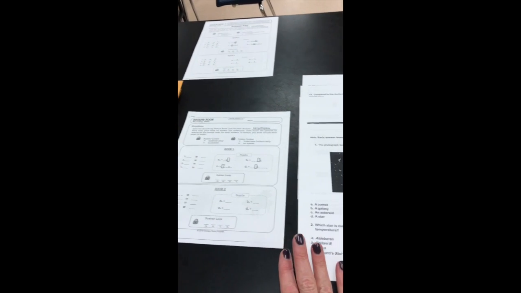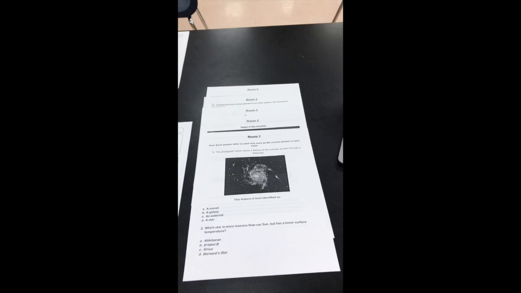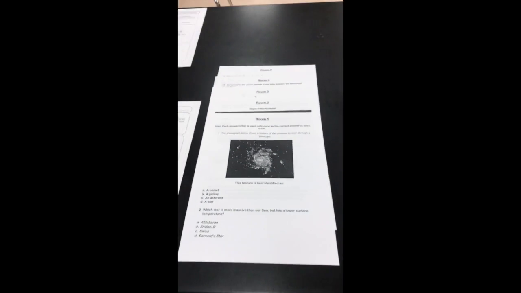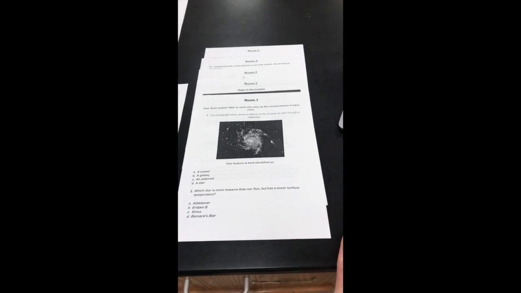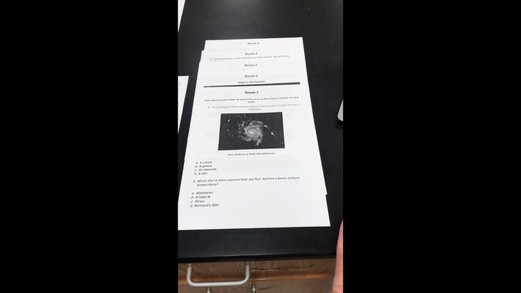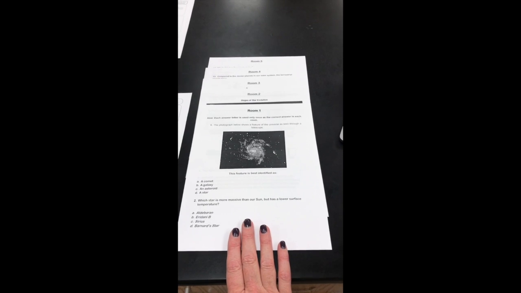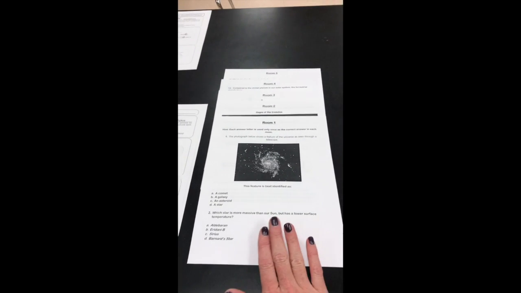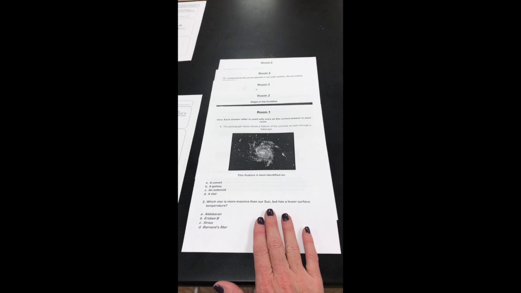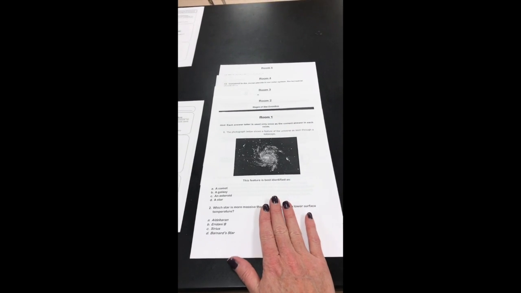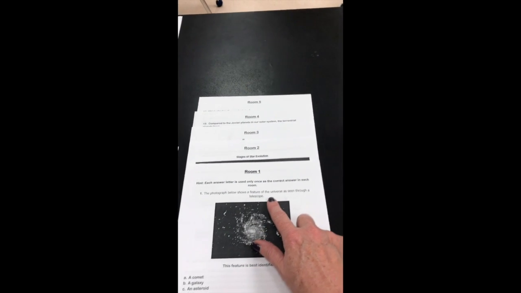This is a great way to do review. How I did it in my class today, I did it as a review for a test tomorrow. I teach Regents Earth Science. So my question portion of the escape room was all done in Regents questions on Test Wizard, and I put them in a Word document and labeled them room 1, room 2, room 3, room 4, room 5.